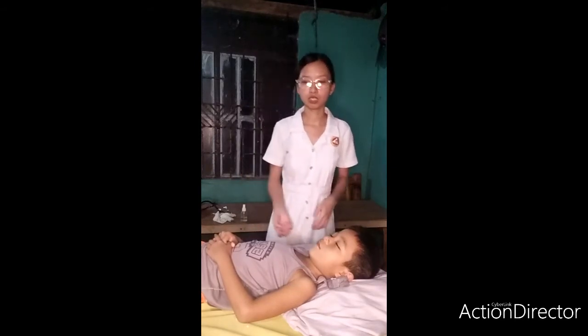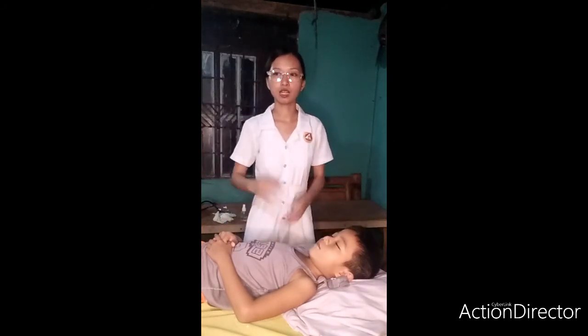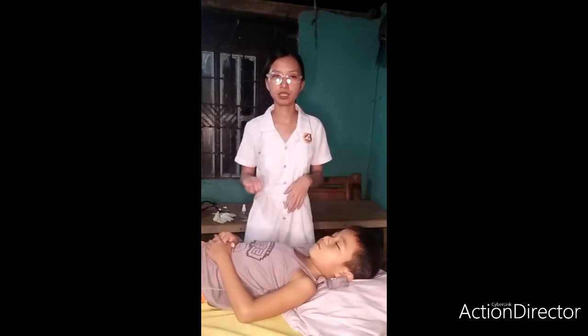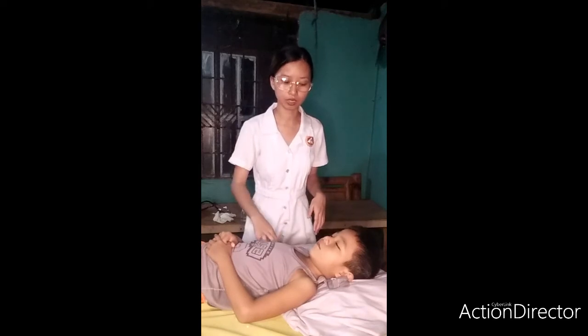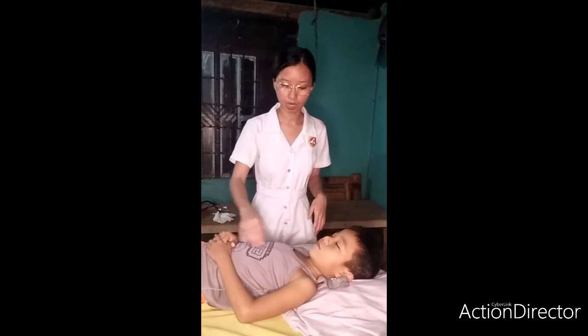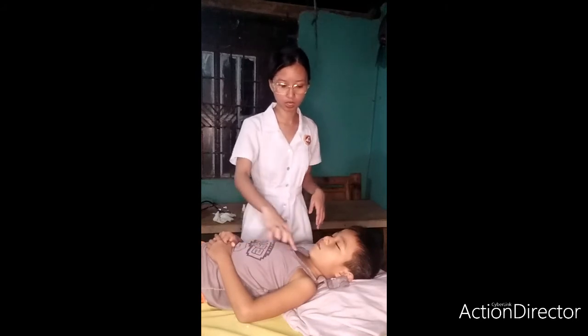Next, we will inspect the mid-sternal line. The mid-sternal line is an imaginary line extending down the middle of the sternum. It divides the anterior chest into halves. So here is the middle.